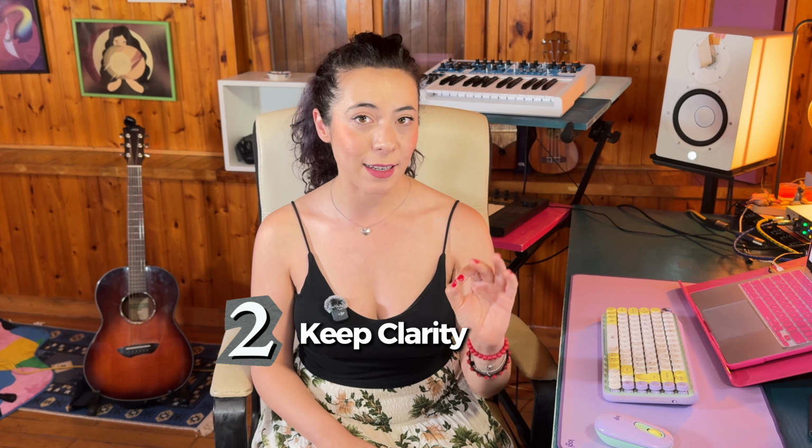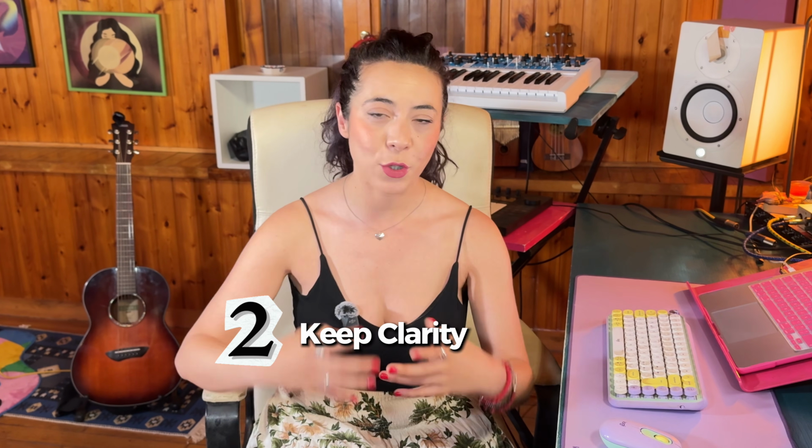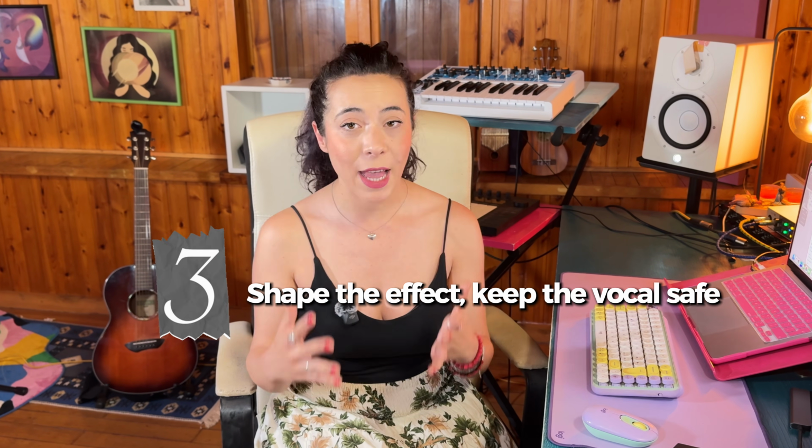Parallel processing keeps the dry signal front and center. So we all know that reverb and delay can add emotion and depth, but if we put them directly and heavily onto a track, the whole track is going to sound muddy and washed out, and the sound can be pushed back into the mix. You can process the effect separately.